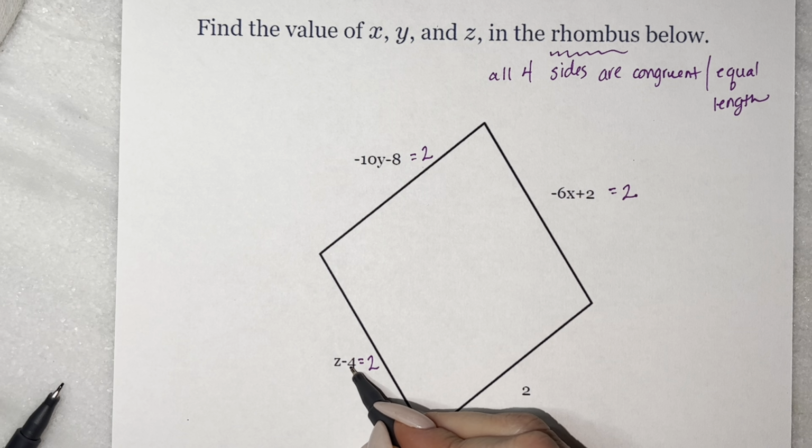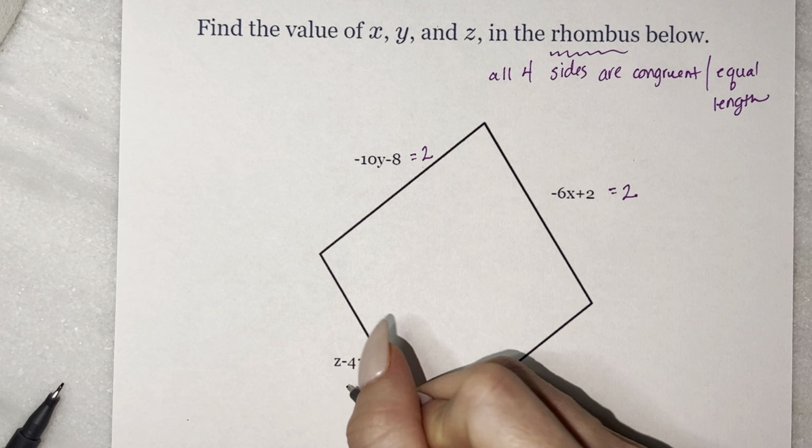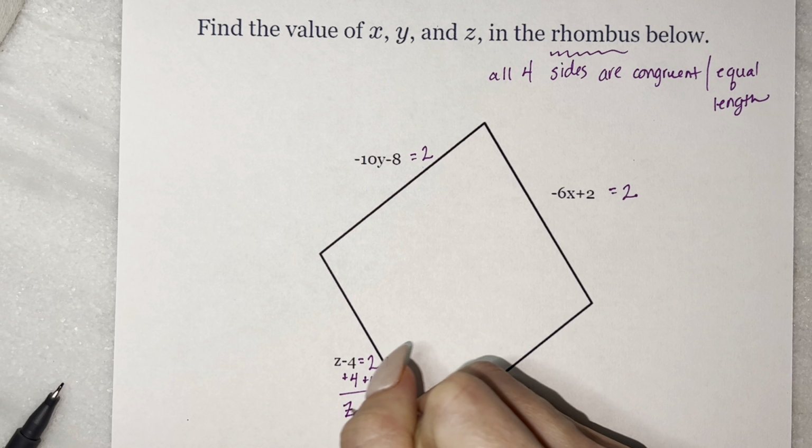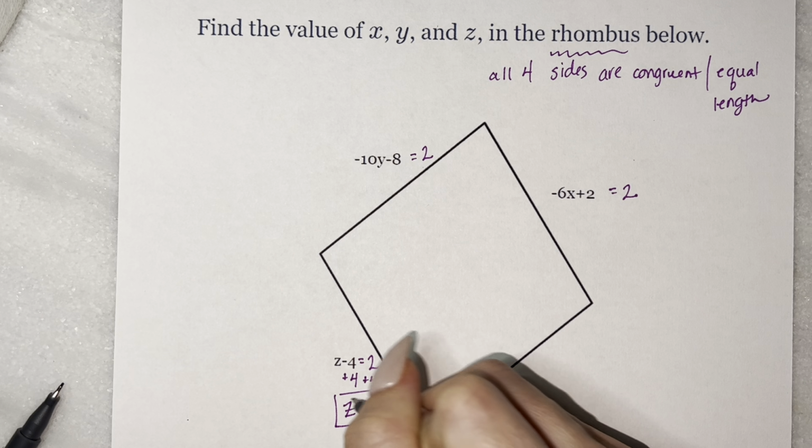What number minus 4 gives you 2? Z must be 6. Now, if you couldn't think of that on your own, you could just do the opposite operation for algebra and get that Z equals 6.